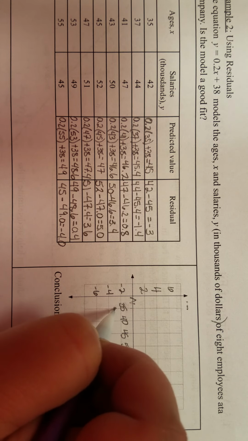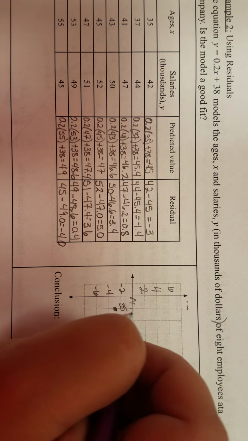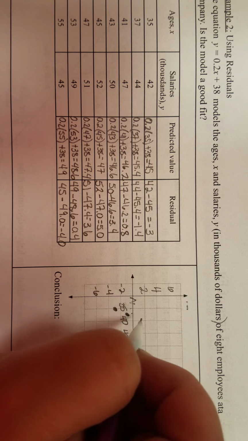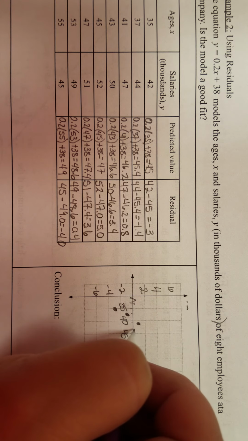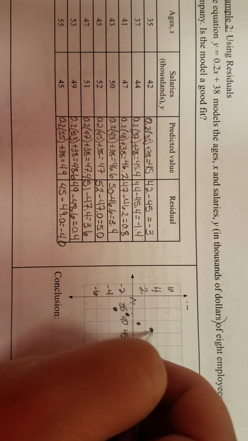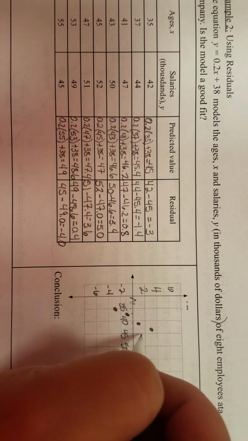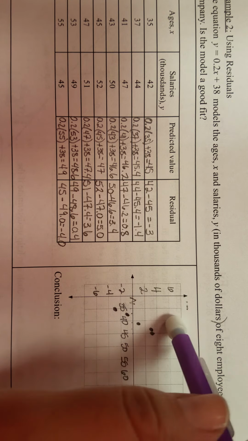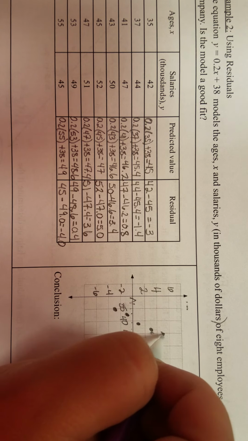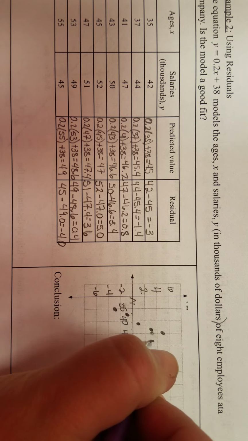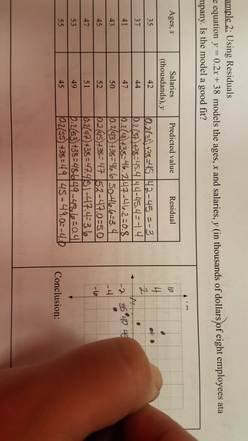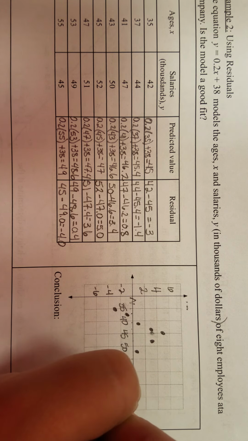So 35, negative 3, 37, negative 1.4, 41, 1.8, 43 point 3.4, I'll be up in this area somewhere, 45, 5, oops, out up here, and then we have 47 and 3.6, 53 and 0.4, and 55 and negative 4.